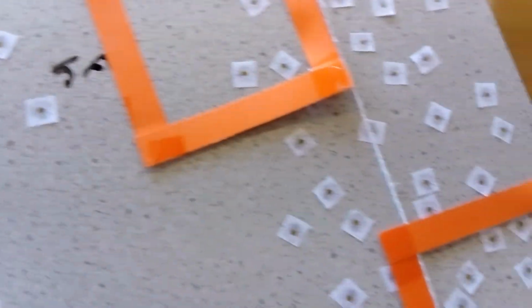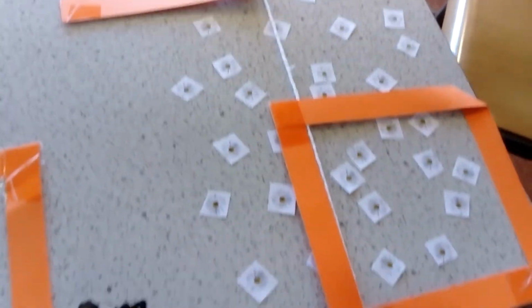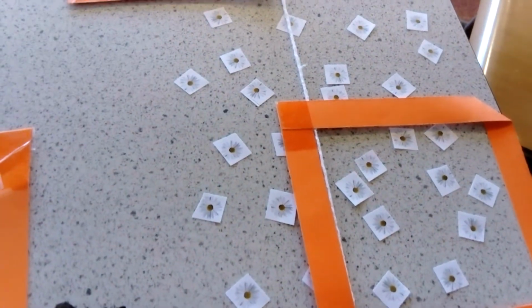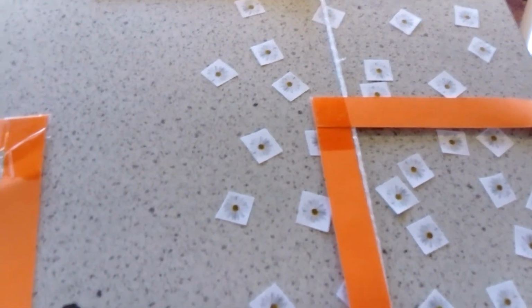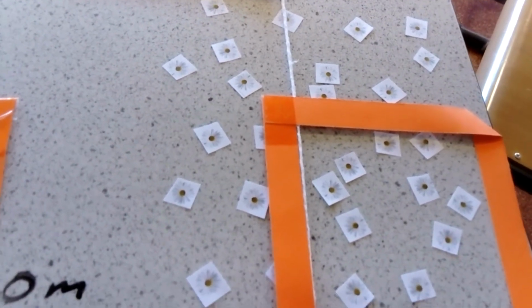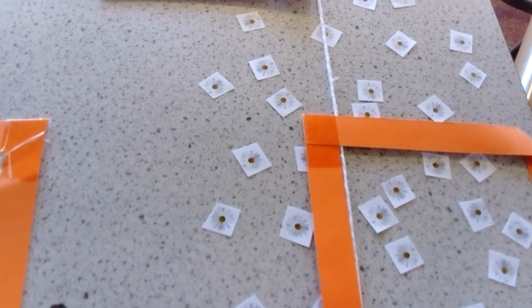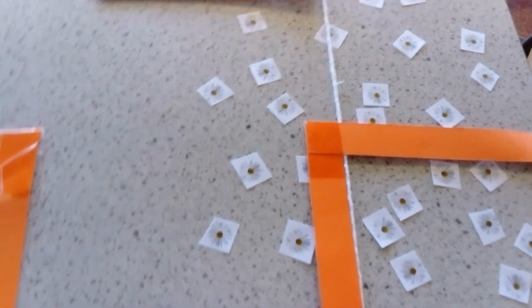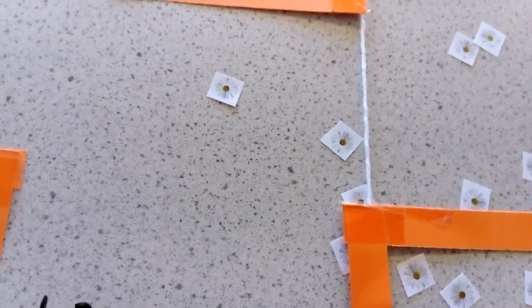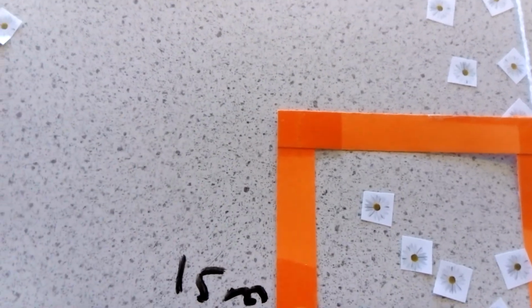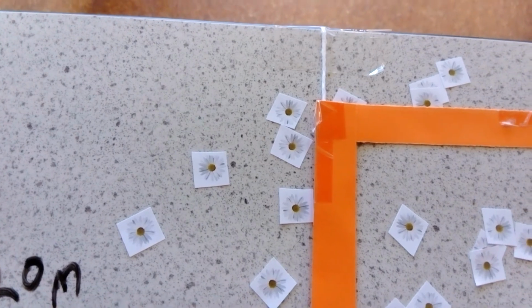If we then look at our trampled area, in your hypothesis you've probably said that in the untrampled area, there's going to be a greater amount of daisies due to the fact they're not being trampled. So there are 10 at 0 metres, followed by 5 at 5 metres, 7 at 10 metres, followed by 6 at 15 metres, and another 7 at 20 metres.